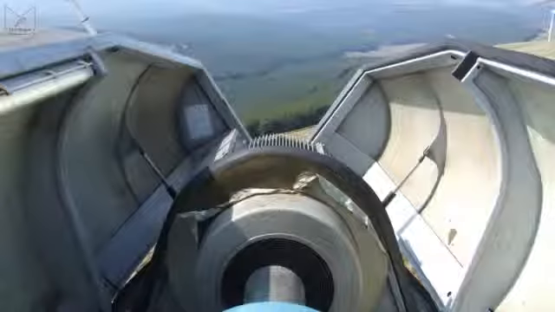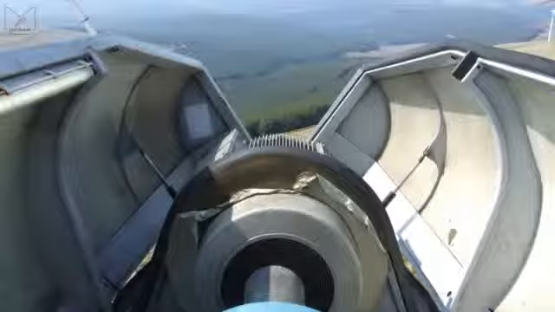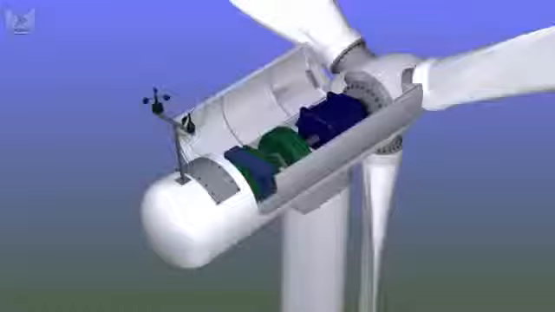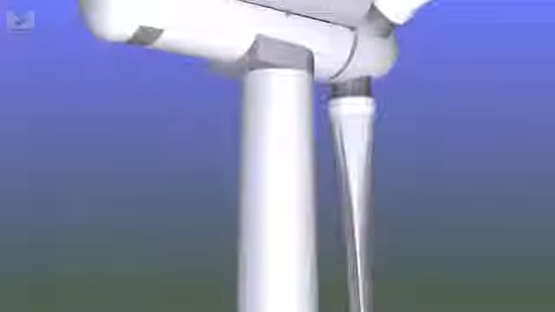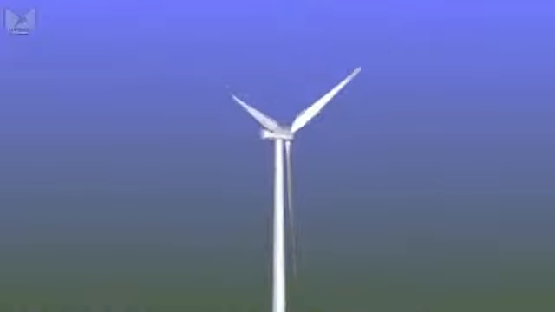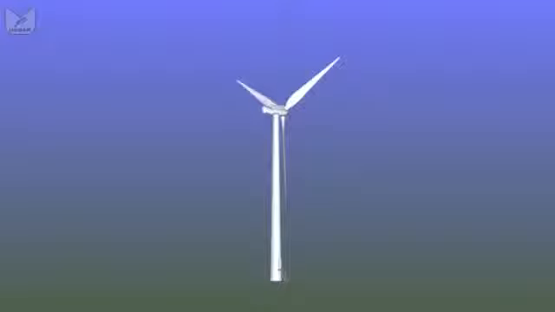And right at the back we have a cooling fan, as we're generating 500,000 watts of energy inside the nacelle. Some of that is wasted as heat, and without an efficient cooling system there is the potential for the turbine to catch fire. Now, the layout of a larger turbine is broadly similar, but some of the components are in different places, so let's start by looking at the tower section of a typical 2 megawatt turbine.